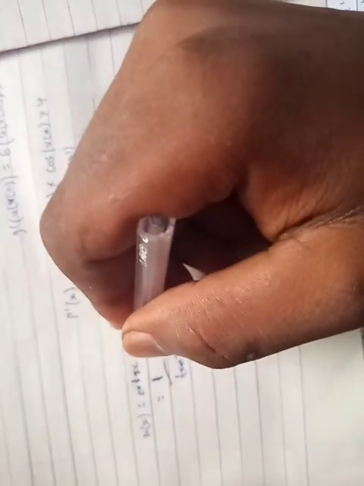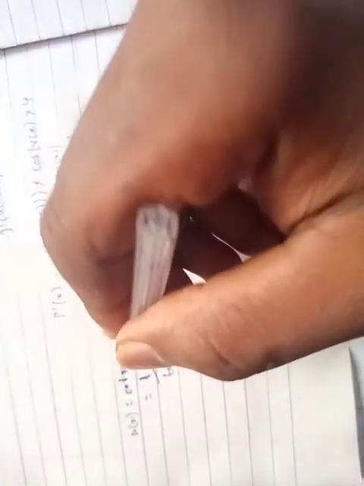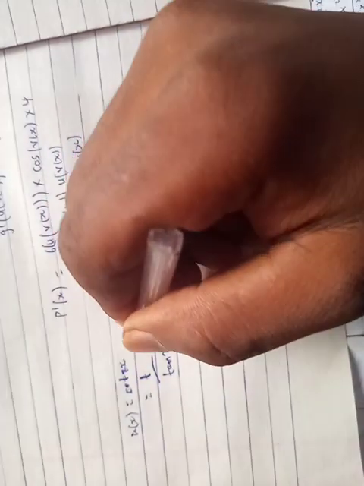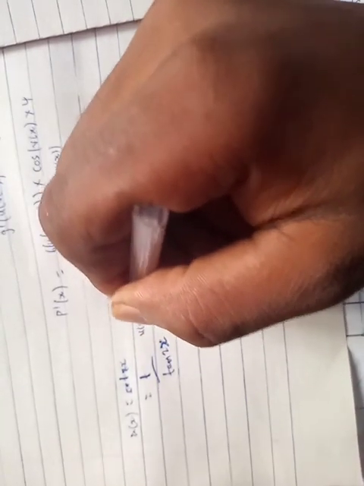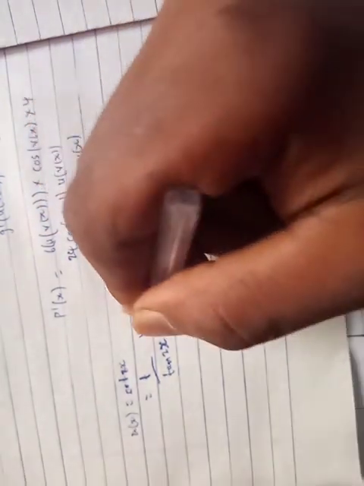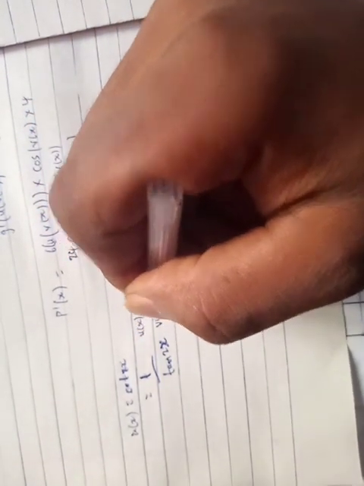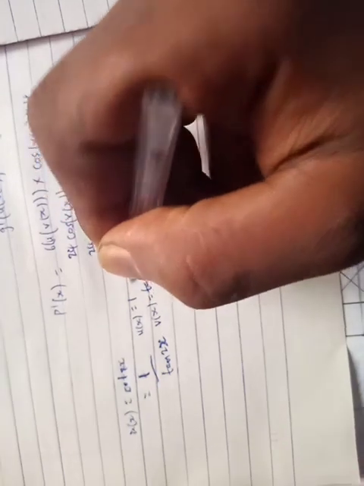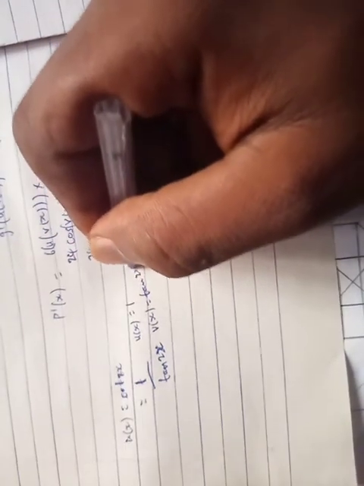Now we can use the quotient rule here. That is, let u of x be equals to 1. That's one function like that. And v of x be equals to tan 2x. Have you seen that, guys? But this tan 2x as well can be differentiated using the chain rule. How do we differentiate this one using the chain rule?